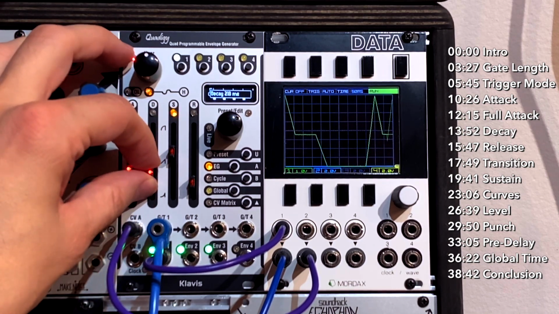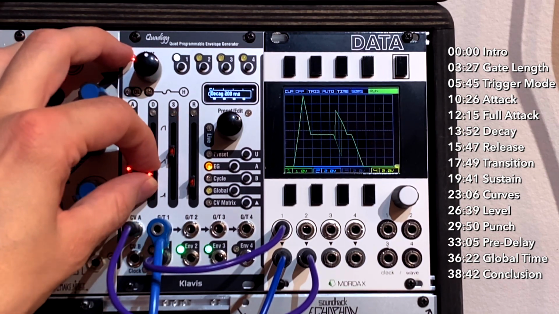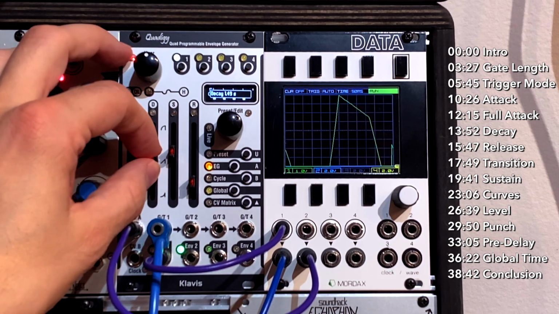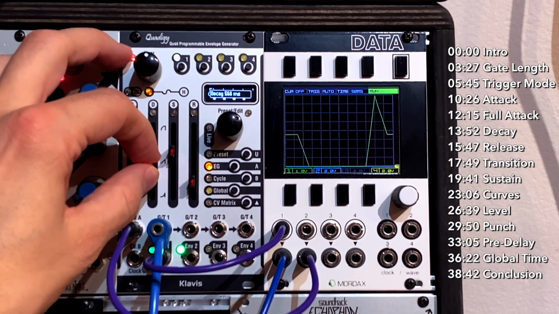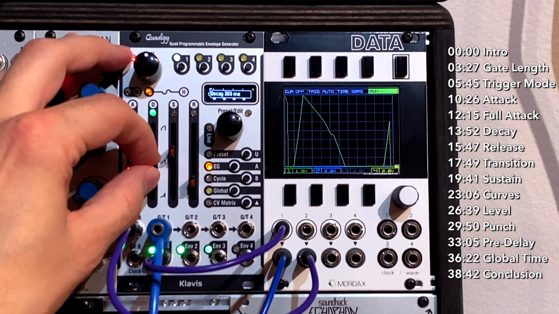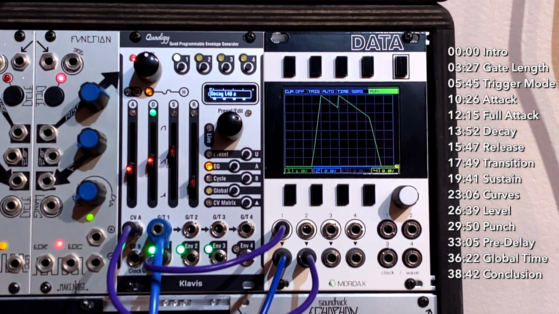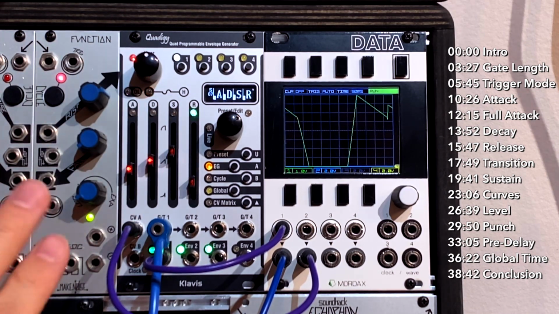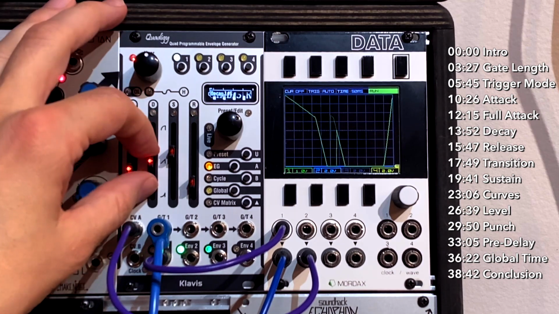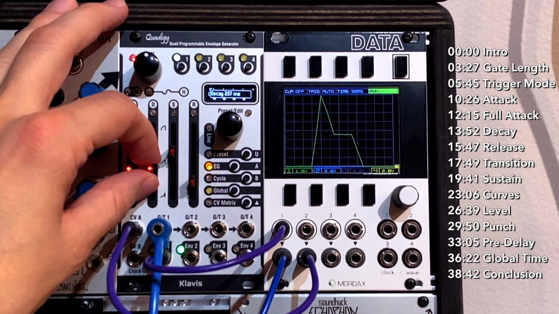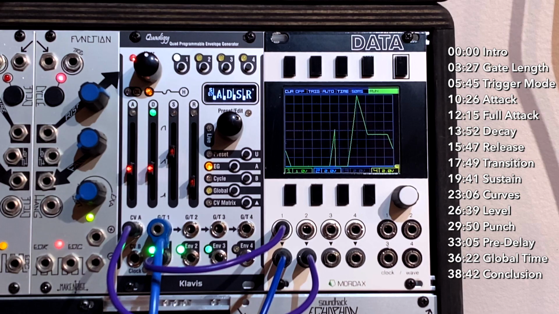So you can hear as I manipulate this, there's a lot of expressive nuance in this parameter. In fact, the main reason that I got Quadigy is that I wanted CV control over decay, and my old ADSRs did not offer that feature.